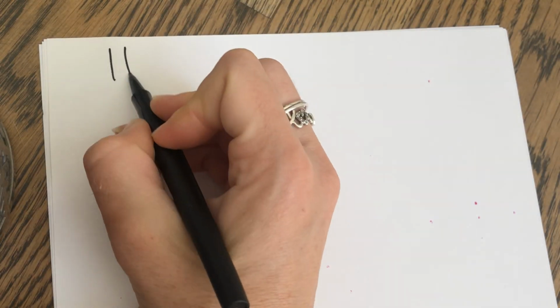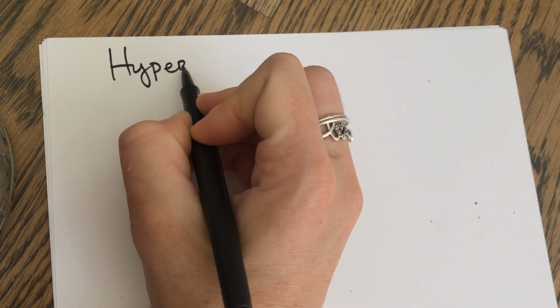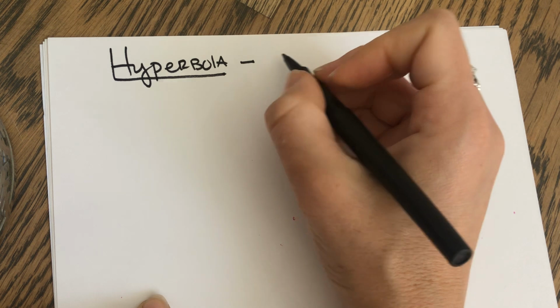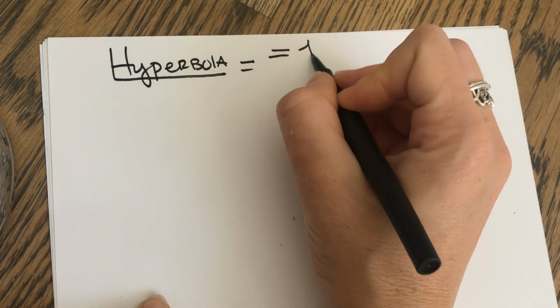All right, let's do hyperbola real quickly. Oh, God, why are there so many worked papers for hyperbola? Okay, hyperbola. The thing with the hyperbola, again, is it always equals 1.